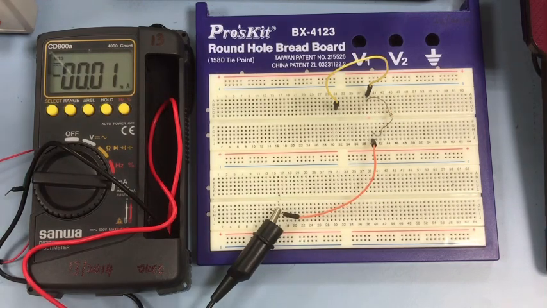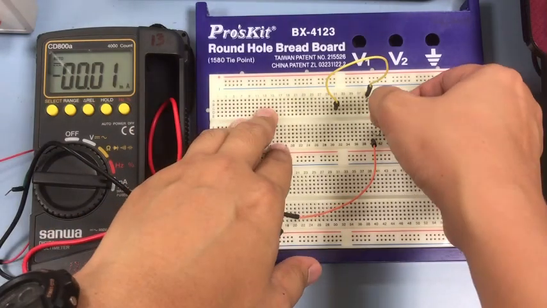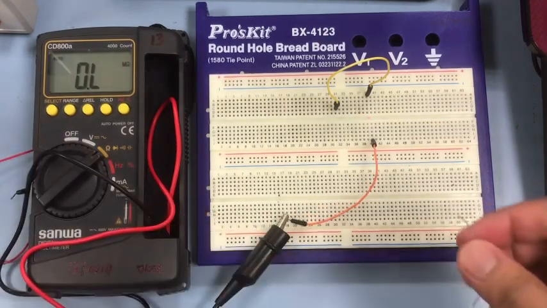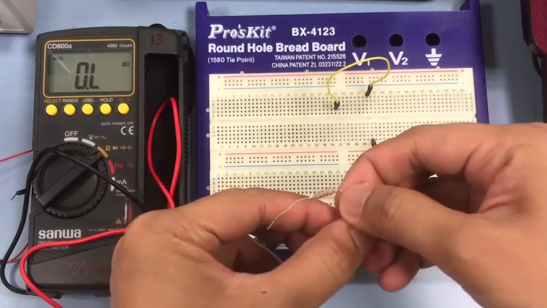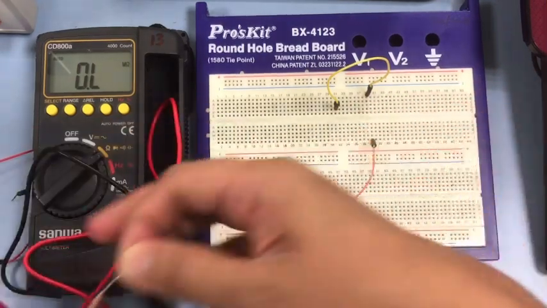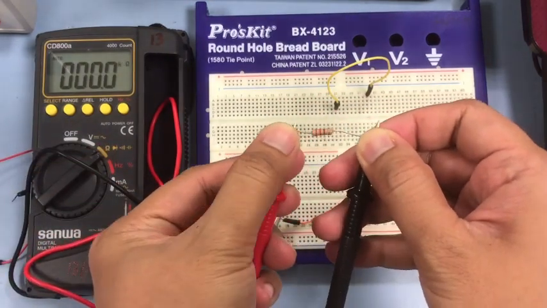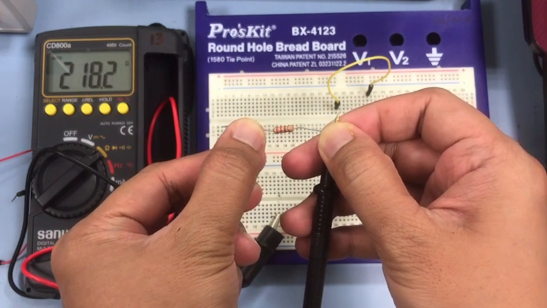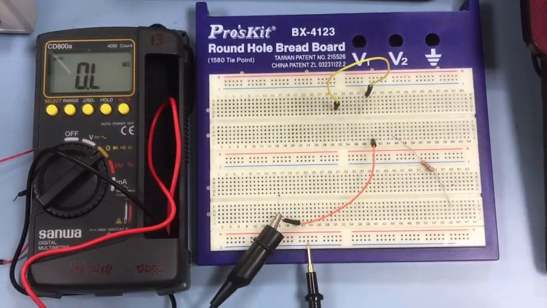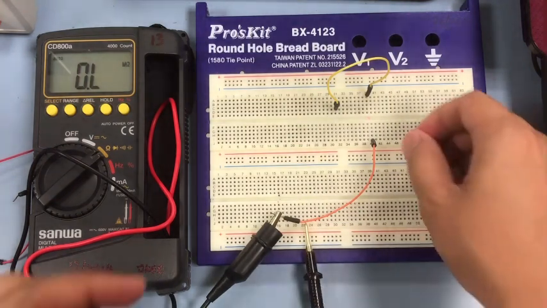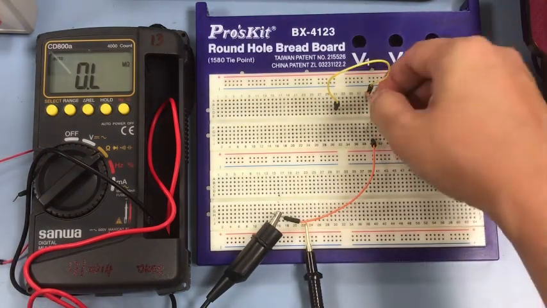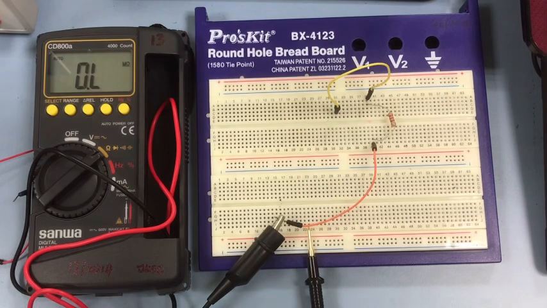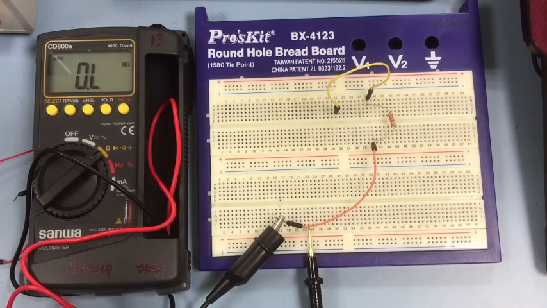Okay, now the next one is 220. Since 220 is a new resistor, we need to measure first. Change to ohm. So the reading is 218.2. Right, so we connect it here and here. So we make sure the connection is good.